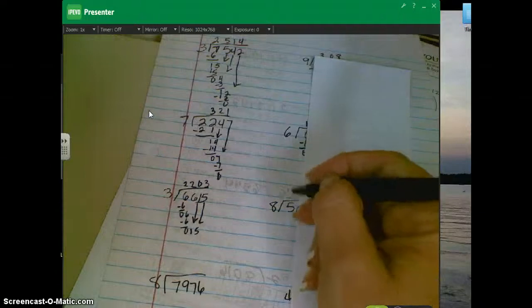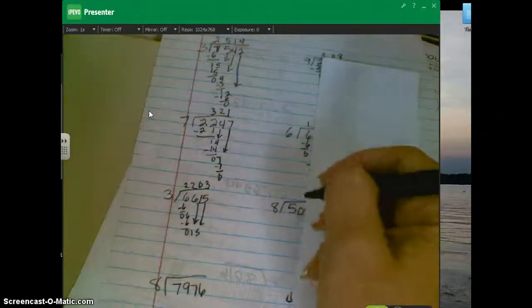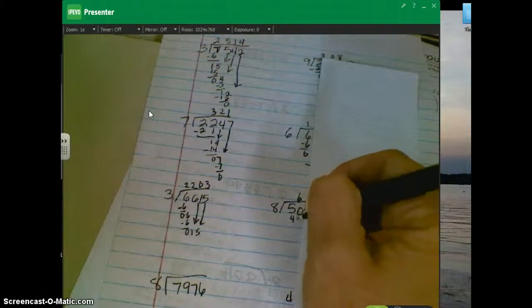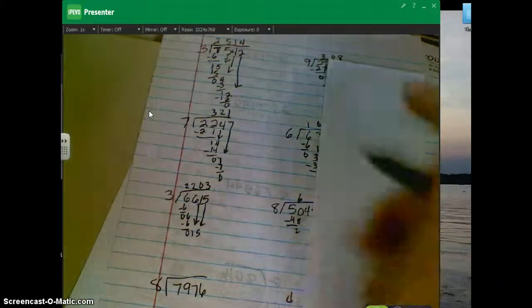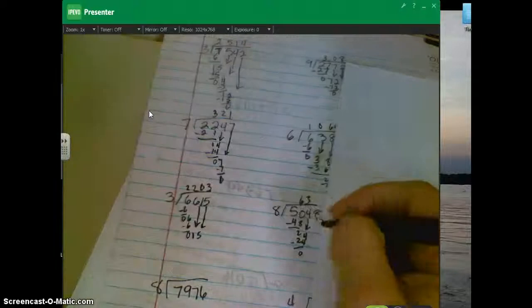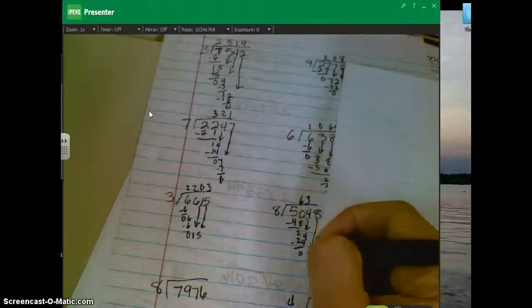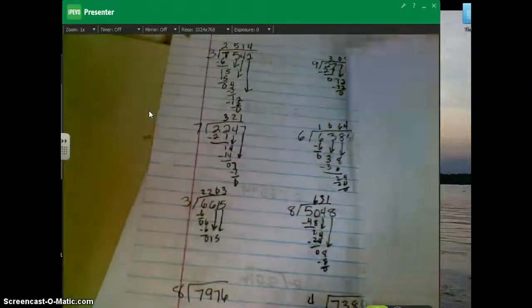Next, we've got 5 and 8. It's too small. I can write a 0, or I can just move over. 6 times 8 is 48. Subtract, and I get 2. Bring down your next digit. 24. 8 times 3 is 24 exactly. Subtract. Bring down your next digit, and you've got an 8, and it will go in exactly 1 time. Subtract and you get 0.